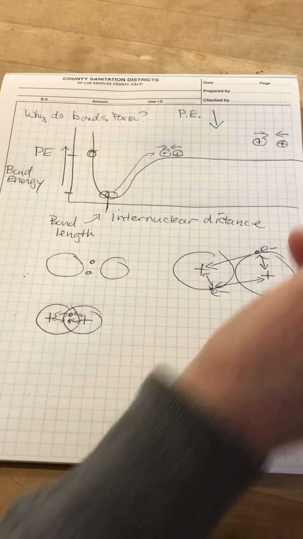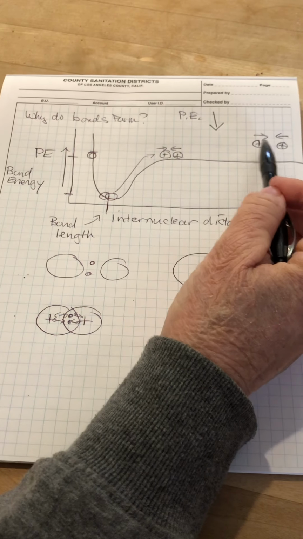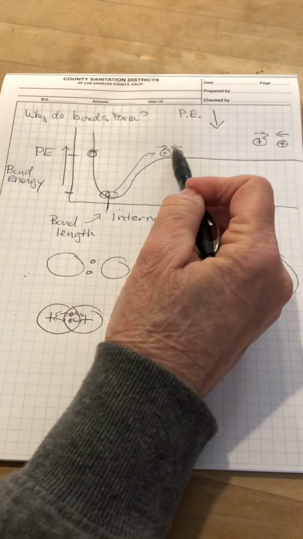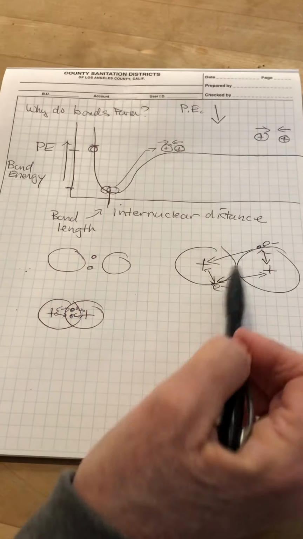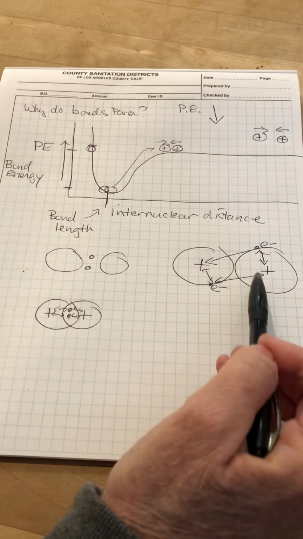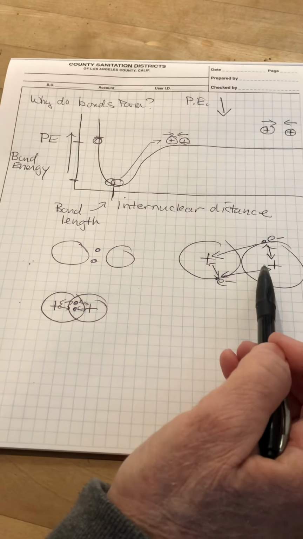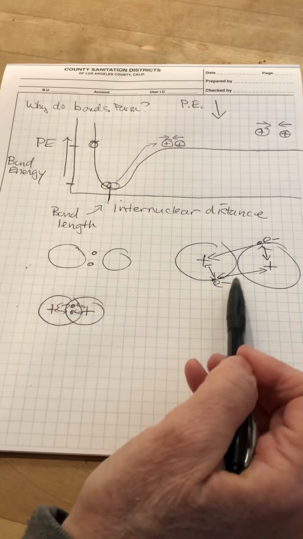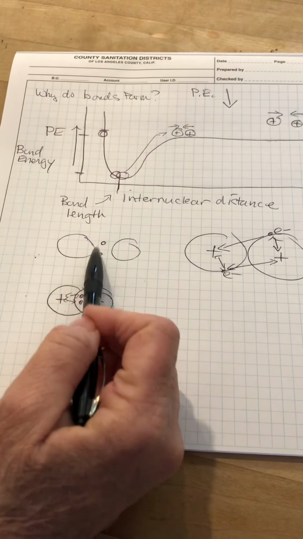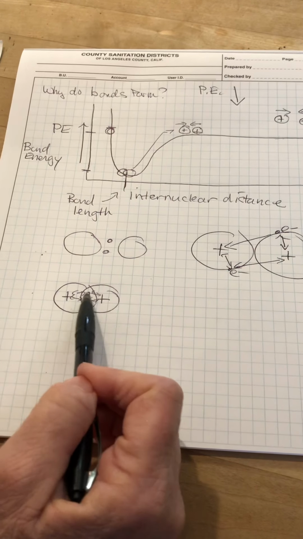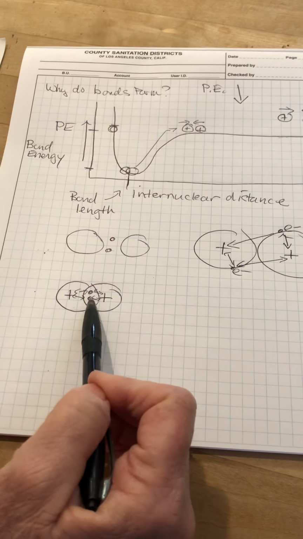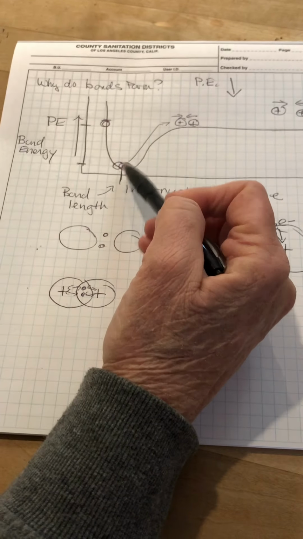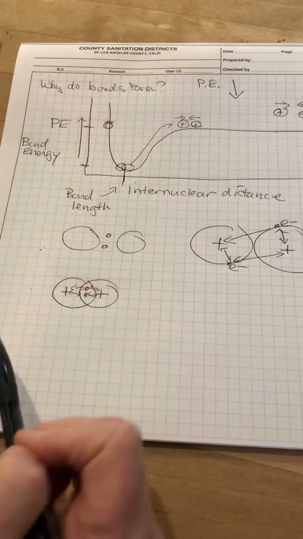But that's why bonds form. You have atoms getting closer together. They don't see each other. They begin to see each other. The electrons are then attracted to both sets of nuclei. In this case, it's just a single proton. They start to shift around. They get in the middle, and then they are attracted equally to both nuclei, and you have formed a stable molecule. So that's it for why bonds form.